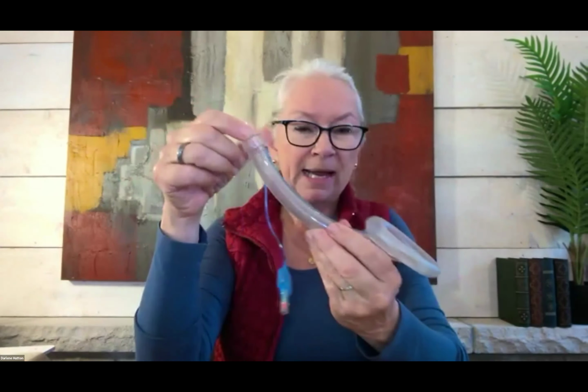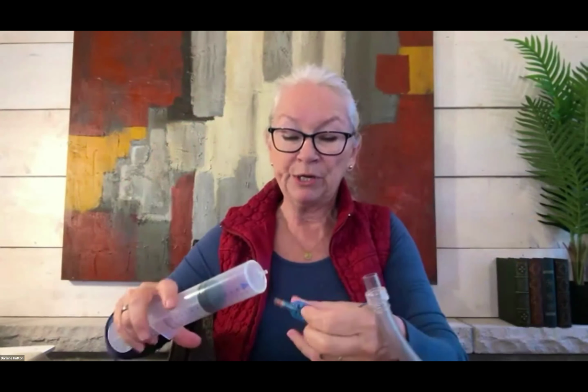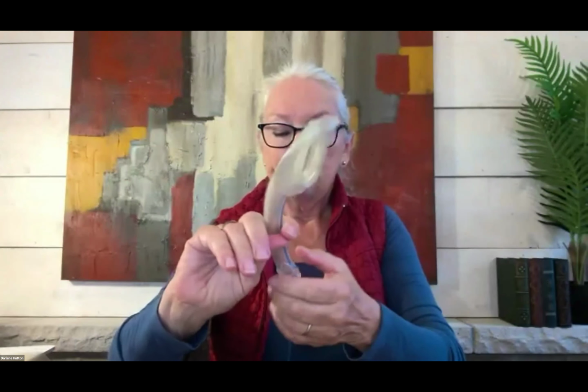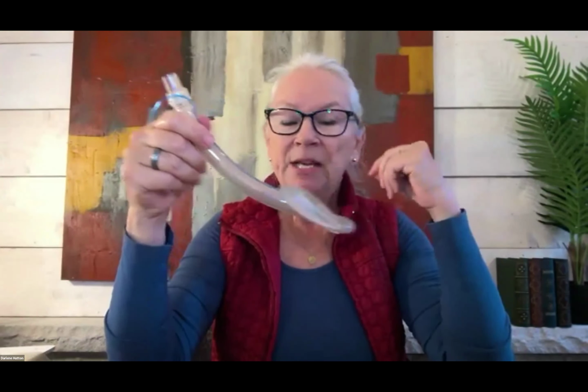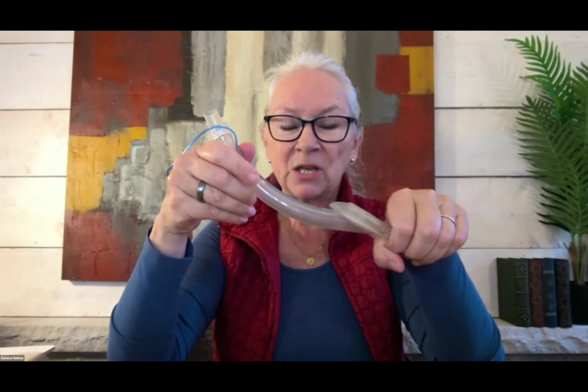This is an LMA, and this LMA is actually fully inflated, and in real life it would not be. You open the package and you would need to inflate it once it's inserted. But this is a blind intubation, meaning that you just shove it into the mouth, and when it meets resistance, it's because the tip has lodged into the esophagus.